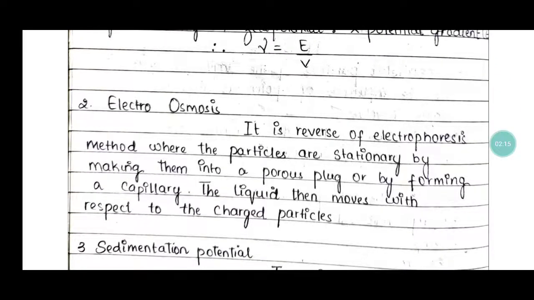Number two, electroosmosis. It is the reverse of the electrophoresis method, where the particles are kept stationary by making them into a porous plug or by forming a capillary. The liquid then moves with respect to the charged particles.